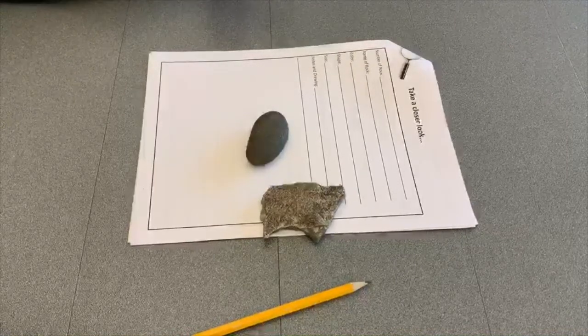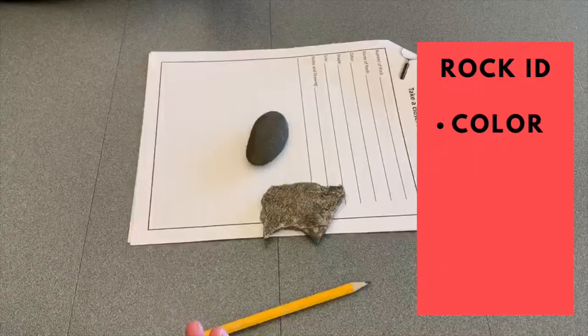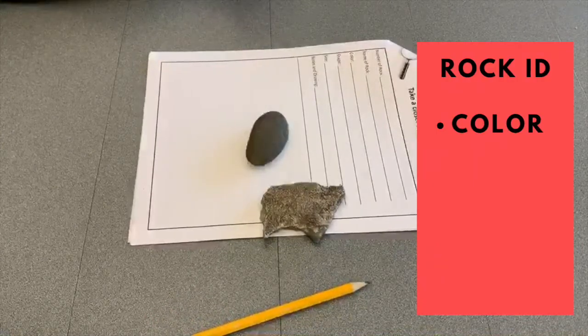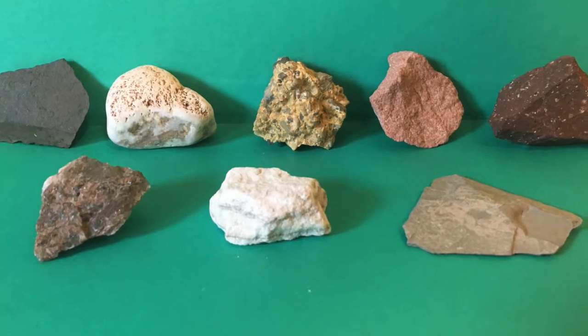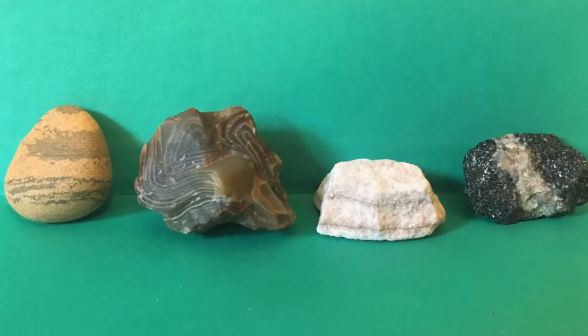Some of those properties are color. What's the overall color of the rock? Does it have more than one color? Does it have shades or bands or patterns of color in it?